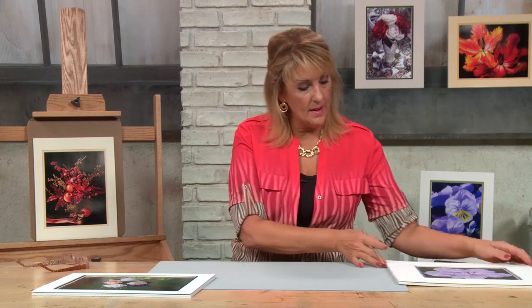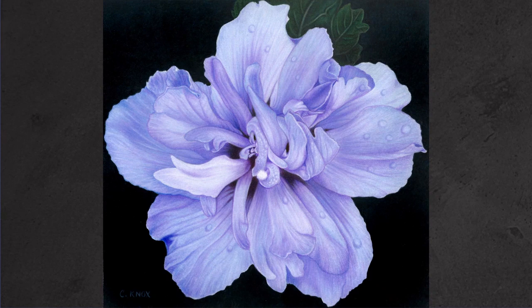Now let's look at the purple hibiscus. This is the project that we're using for this lesson. I'm actually told by a friend that this is a double rose of Sharon. This is growing in my backyard and it's very beautiful. So I took a picture of it and I decided, well, it's kind of light, so how can I make the value work in this composition?